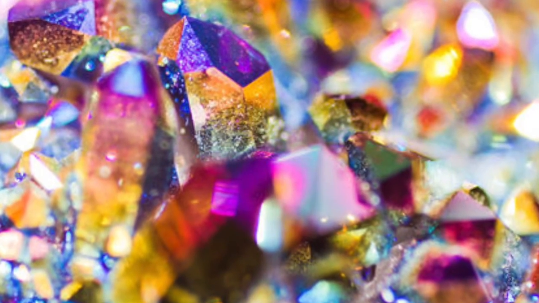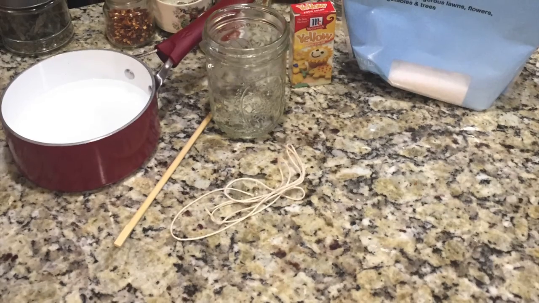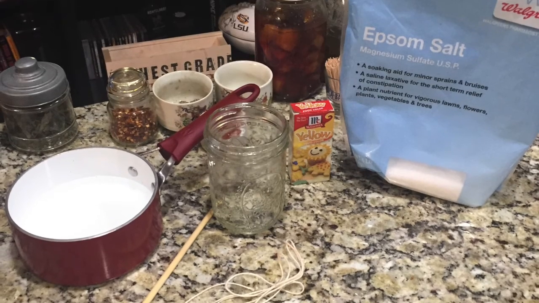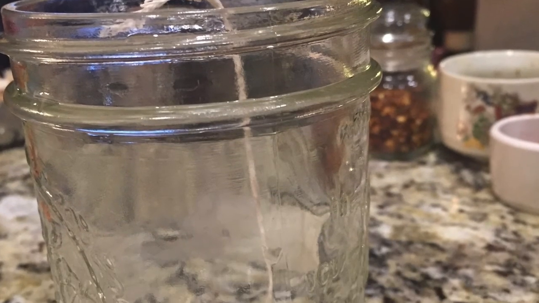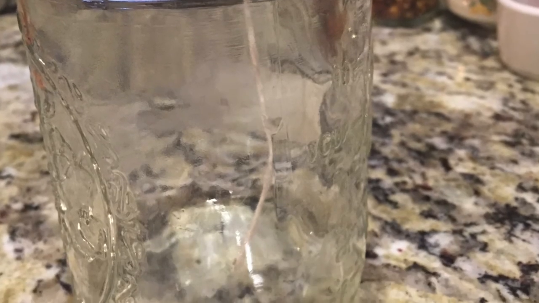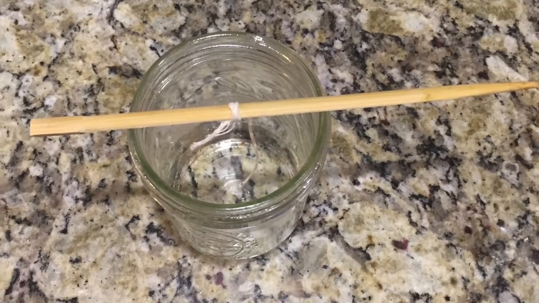We decided to do a short experiment growing our own crystals. You can use a variety of different ingredients that will determine your crystal shape and size. We used Epsom salt, which will typically yield smaller shard-like crystals.